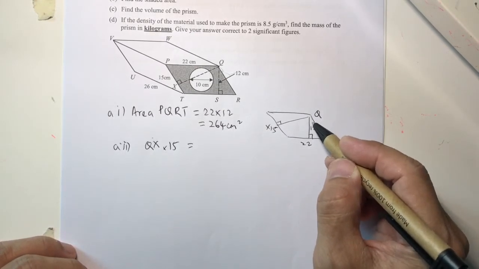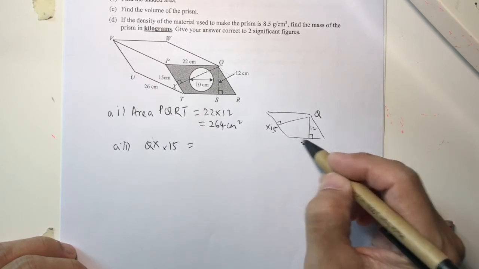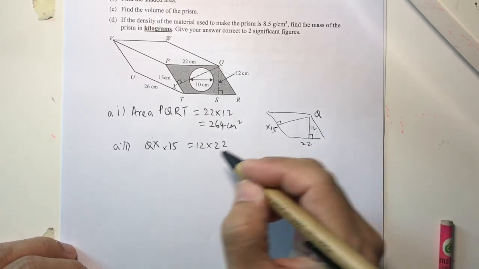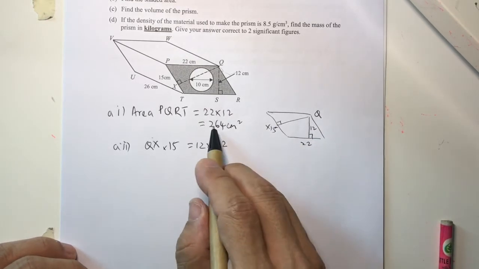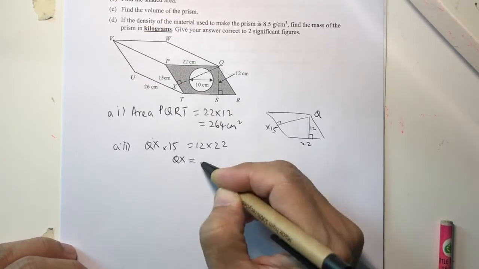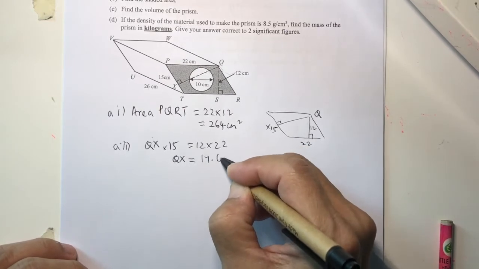So it must be equal to the other area, which is using this base and height, which is 12 times 22, which we have found earlier on, is 264. So QX must be 17.6 cm.